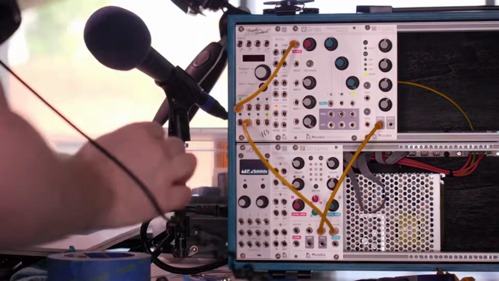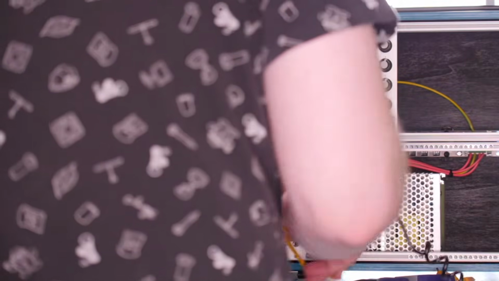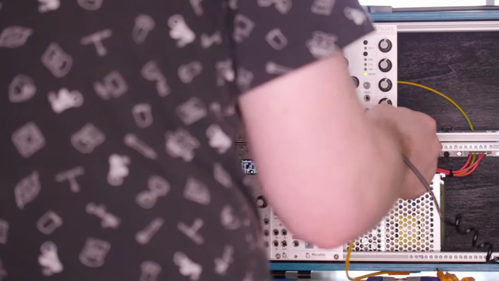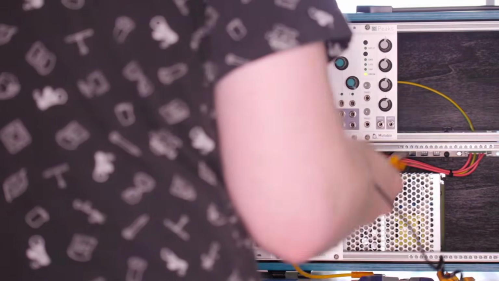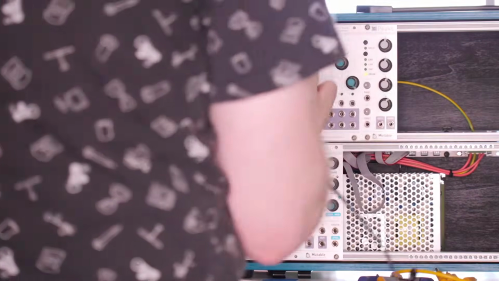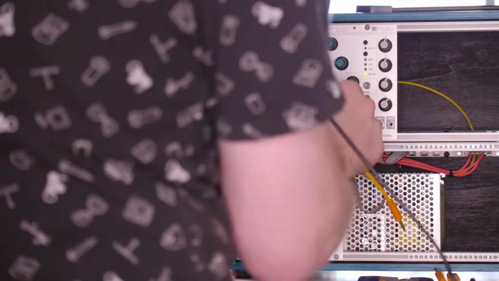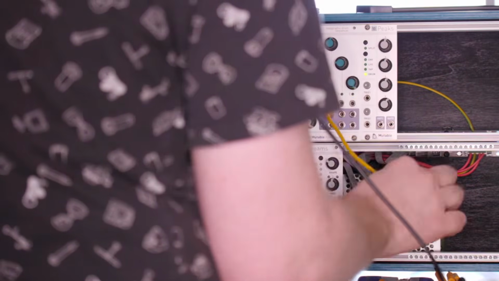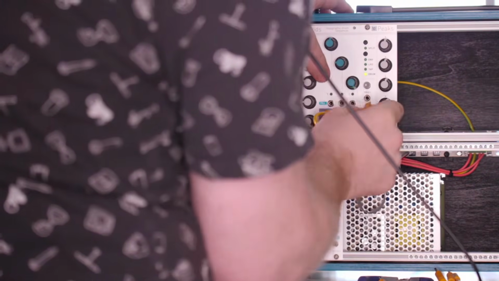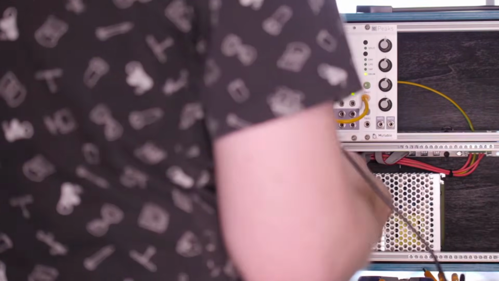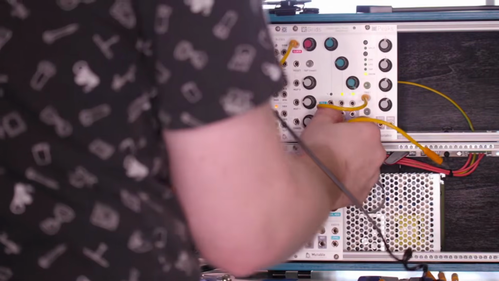Yeah, it looks like it's all working. So let's make a tiny patch while we're here. We'll just do BPM to clock of Grids, kick to the bass drum of Peaks. Peaks is in drum mode, so it's emulating like an 808.